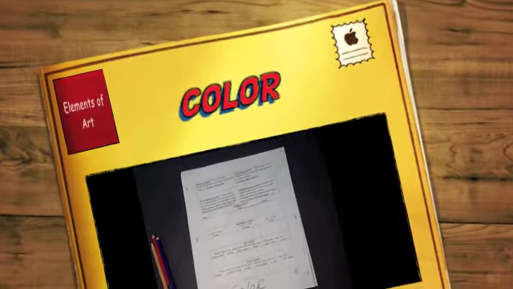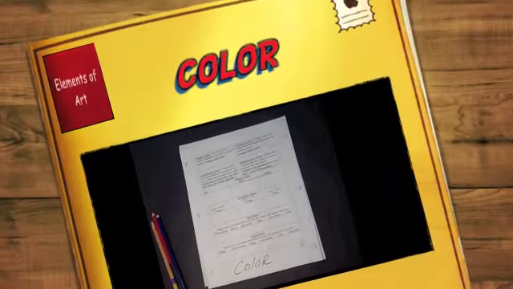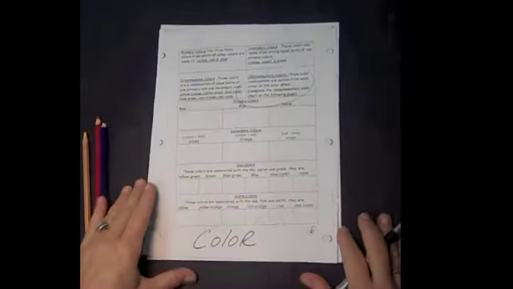Open your package to page 6. Primary, secondary, intermediate, and complementary colors. Page 6. Open your packets to page 6. Super focus on your page at the top left, definition, primary colors. Super focus down on your page, 1, 2, 3.